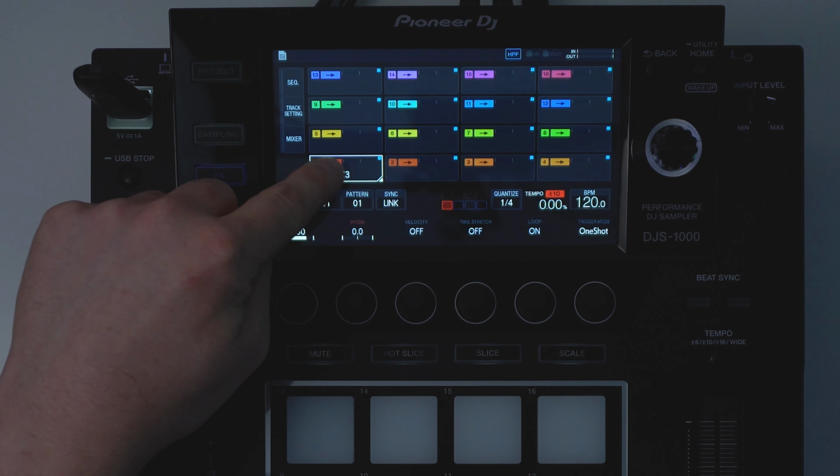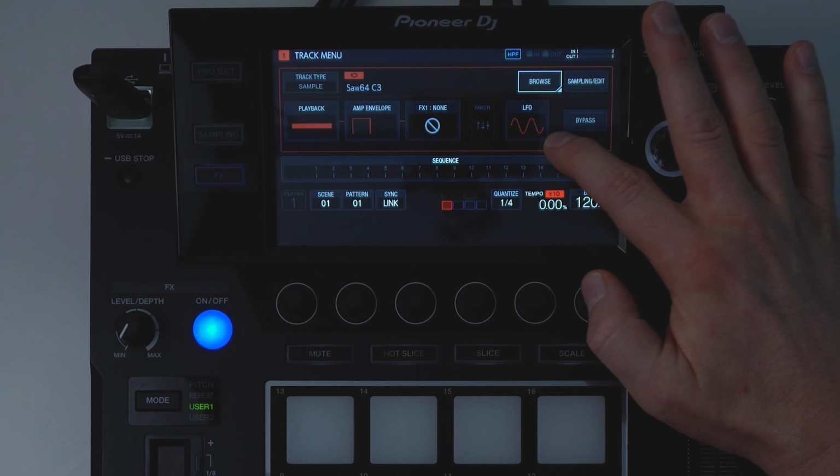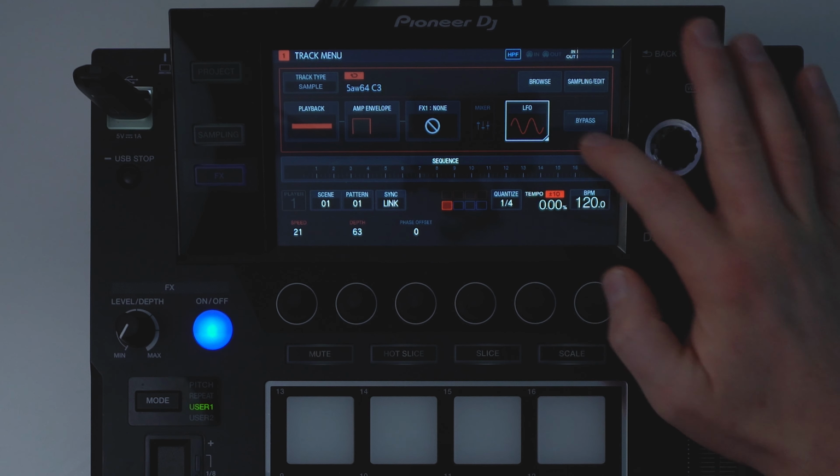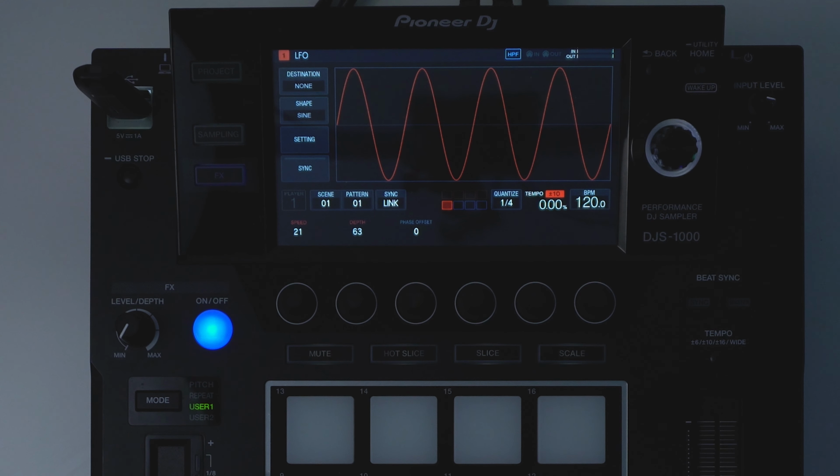Next thing we're going to do is we're actually going to go into the pad and we're actually going to go into the LFO. Now this might look a little bit confusing, a little bit scary at first, but actually is quite simple.